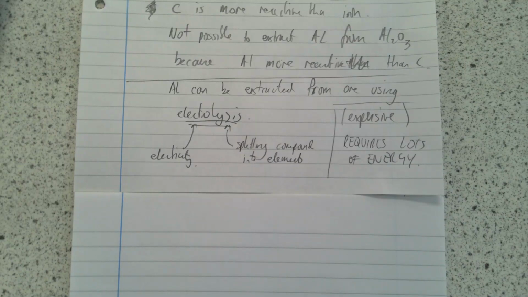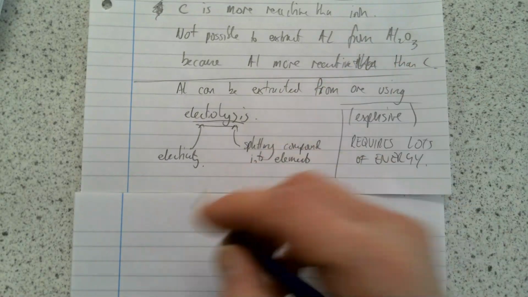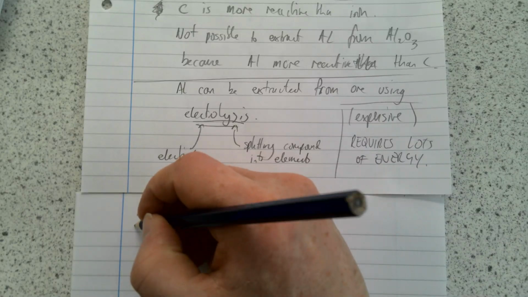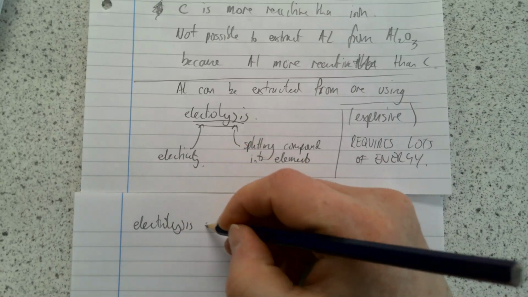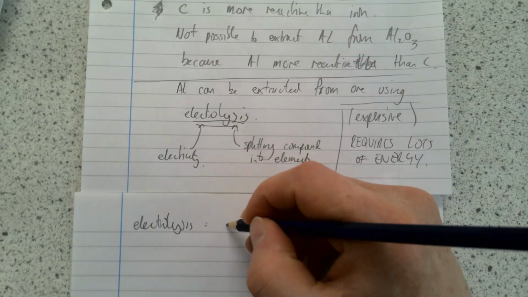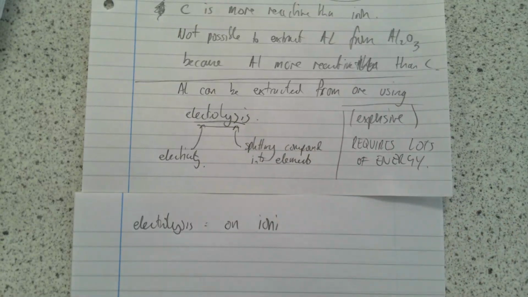Right. So for electrolysis, the compound must be either molten or dissolved in water. So it's only done on ionic compounds, and I haven't done a session on bonding yet. I'm spending time on bonding with my classes this week and next week, and I'm sure you'll be too.